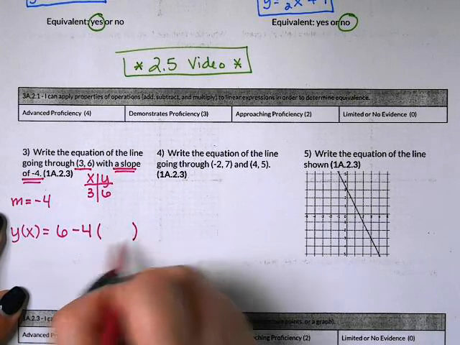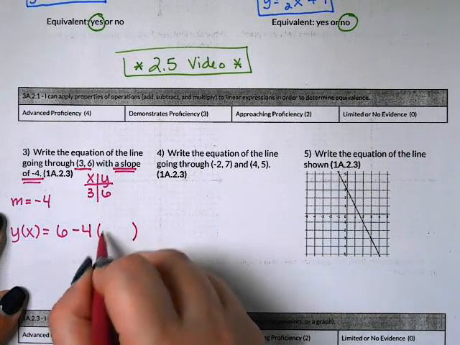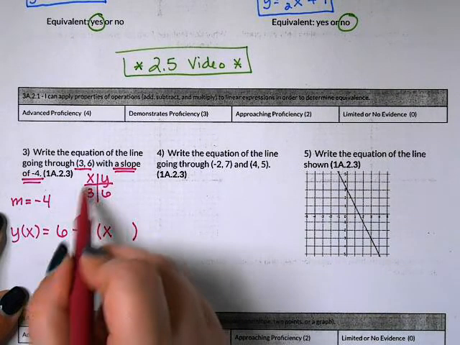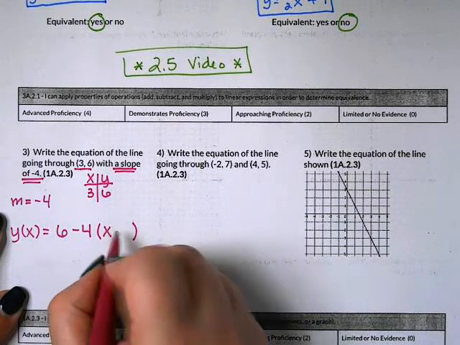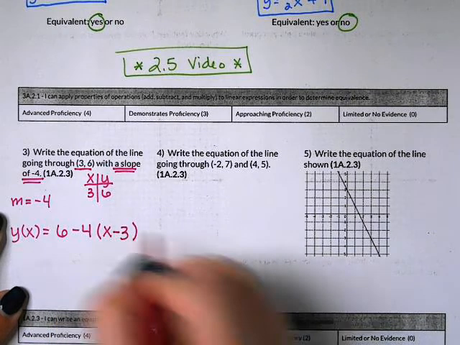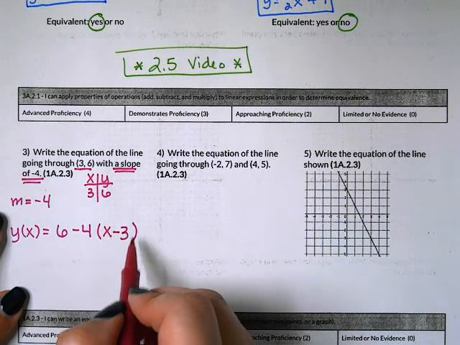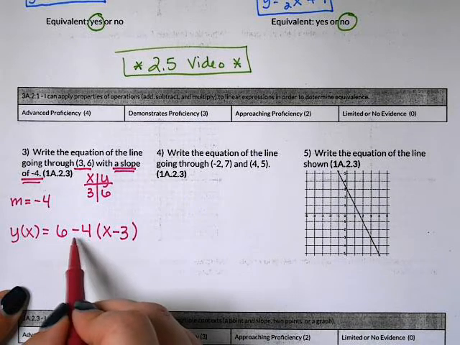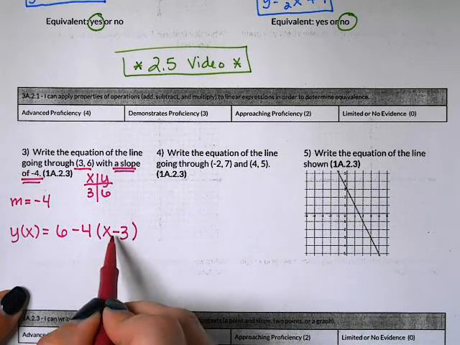And then I know that inside the parentheses it always deals with my x, and I need to figure out what my starting x value was. So since my starting x value was +3, I'm going to make this a -3 because we need to be able to back it up to 0. So my equation is 6 minus 4 times x minus 3.